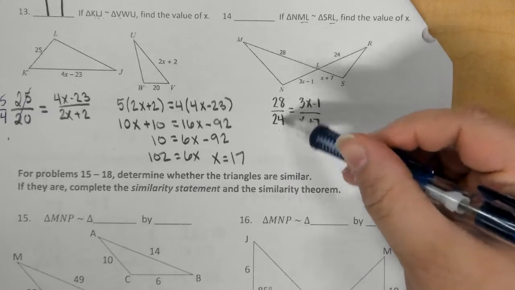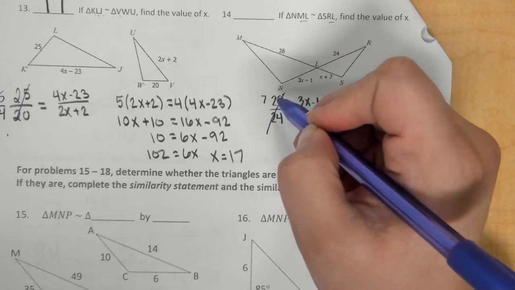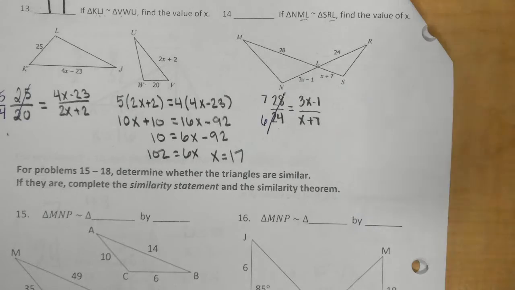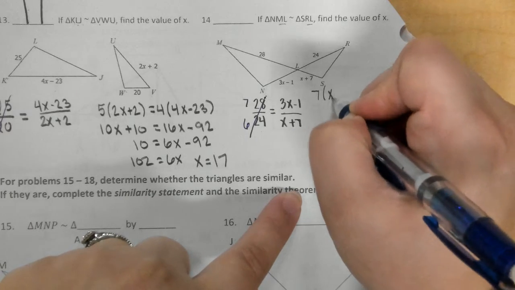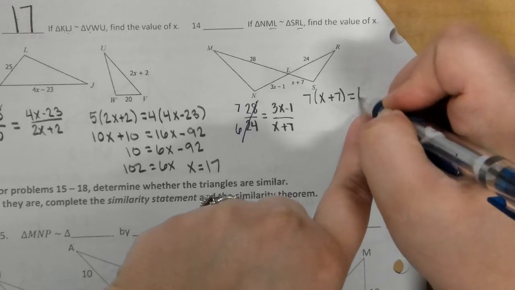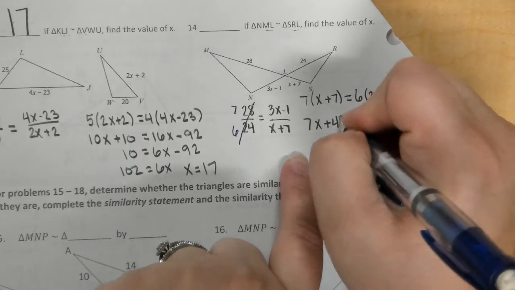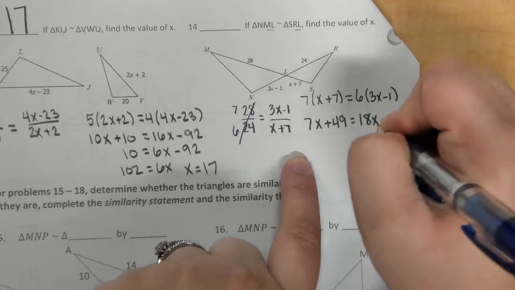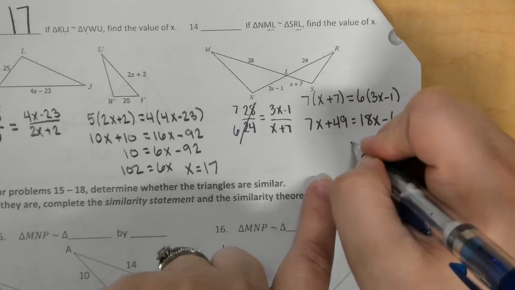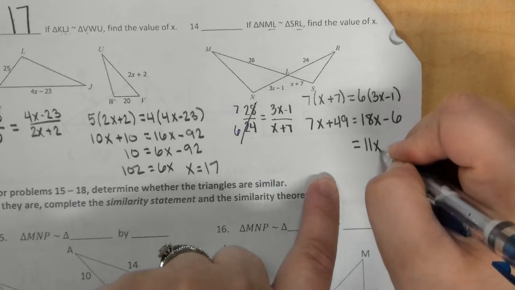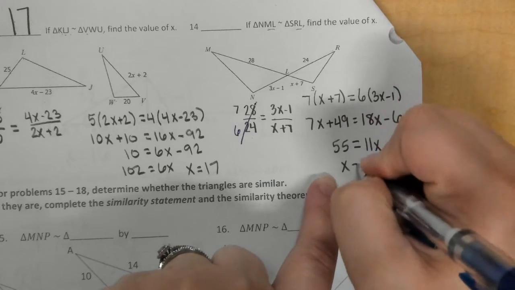And I also know that that is divisible by 4. So 4 goes in 28, 7. 4 goes in 24, 6. And now I could go ahead and cross multiply. So 7 times x plus 7, and then 6 times 3x minus 1. If I subtract 7, we get 11. And if I add 6, I get 55. So x is 5.